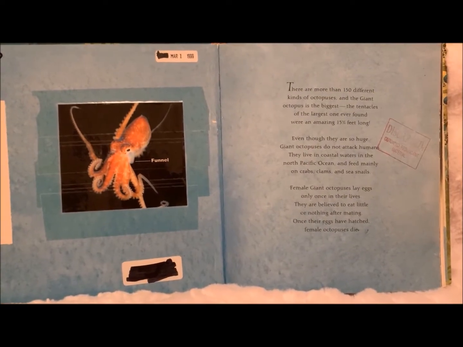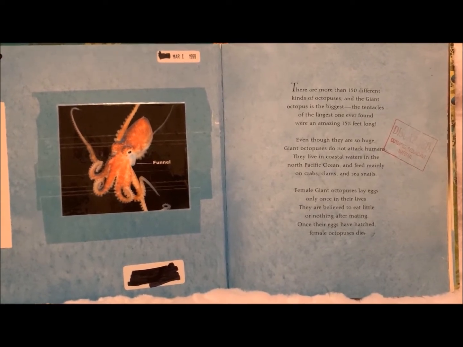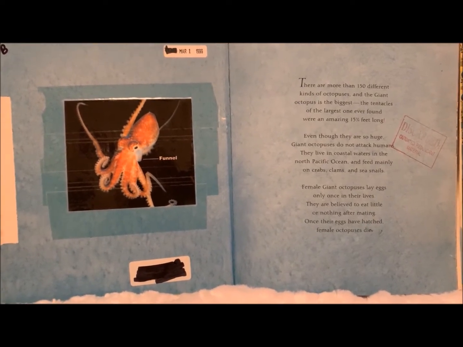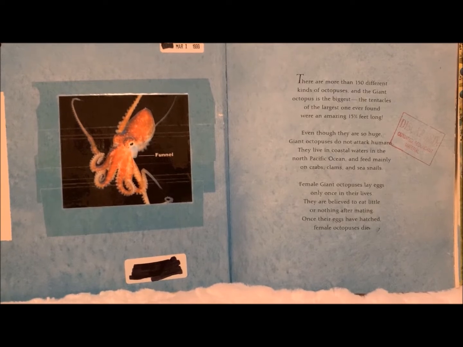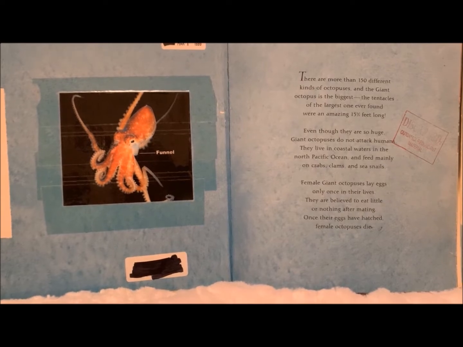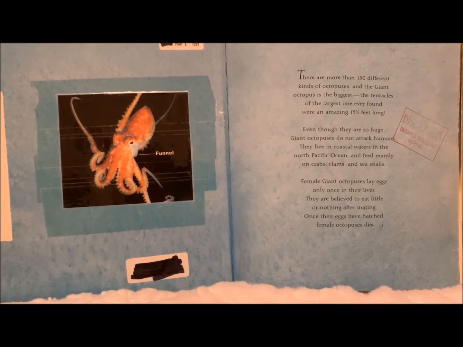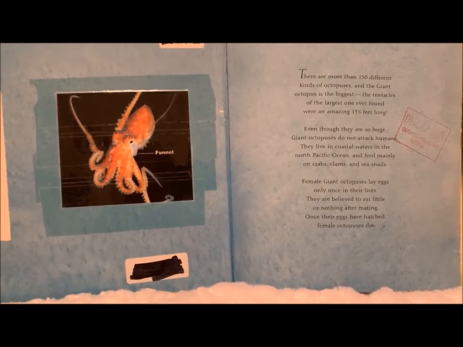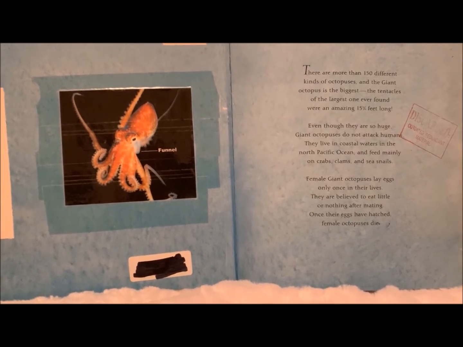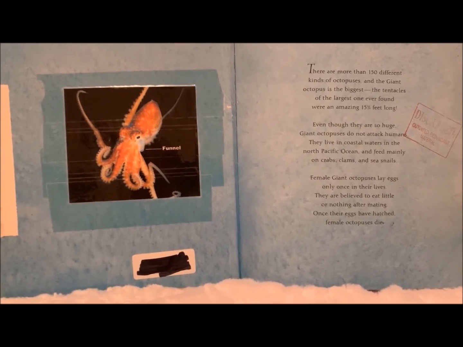There are more than 150 different kinds of octopuses, and the giant octopus is the biggest. The tentacles of the largest one ever found were an amazing 15 3/4 feet long. Even though they are so huge, giant octopuses do not attack humans. They live in coastal waters in the North Pacific Ocean and feed mainly on crabs, clams, and sea snails. Female giant octopuses lay eggs only once in their lives. They are believed to eat little or nothing after mating. Once their eggs have hatched, the female octopus dies.